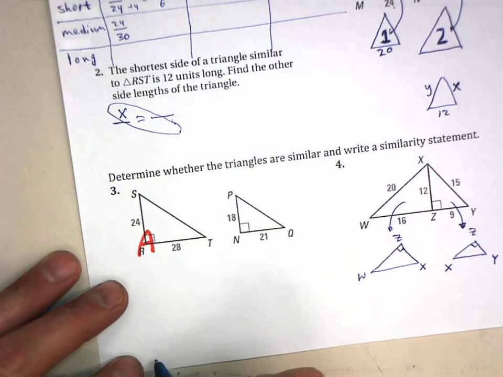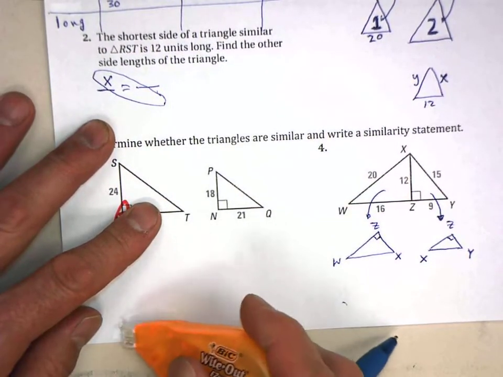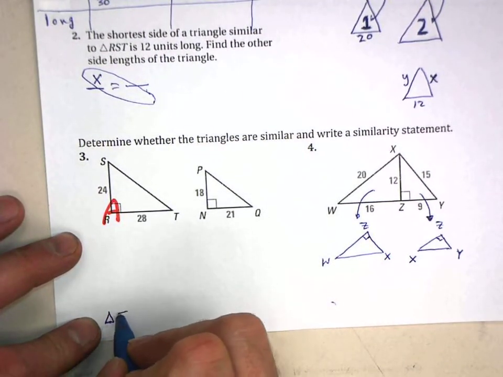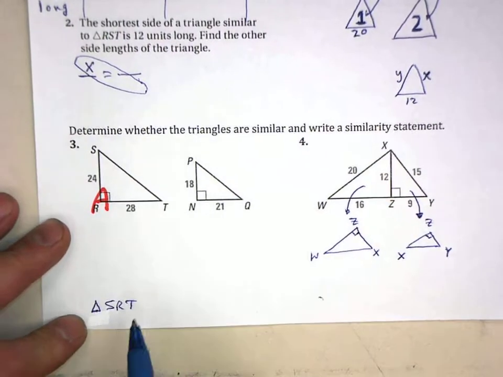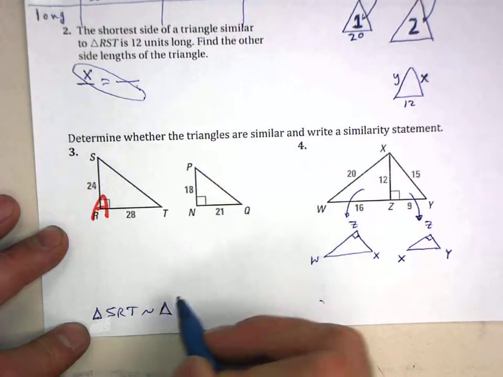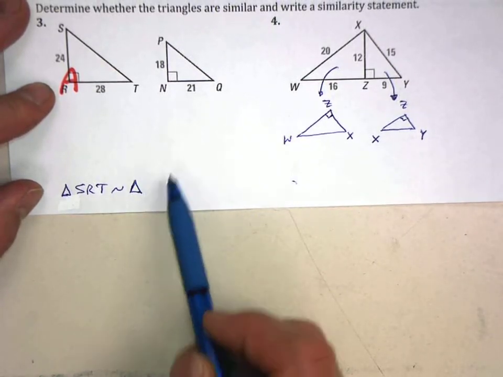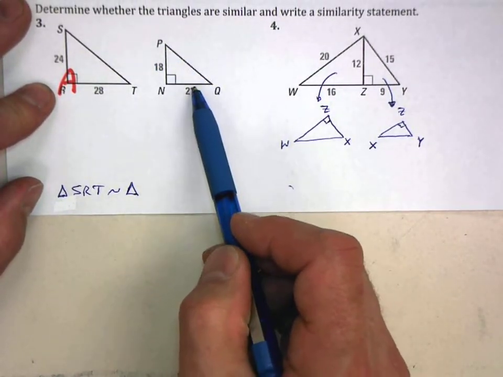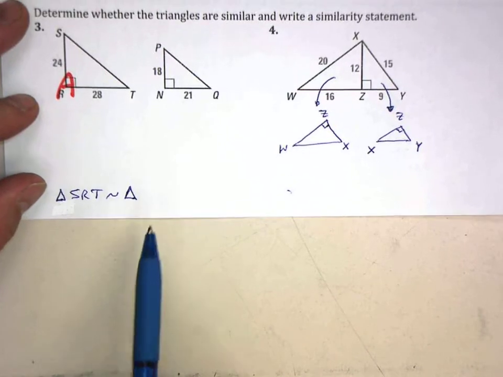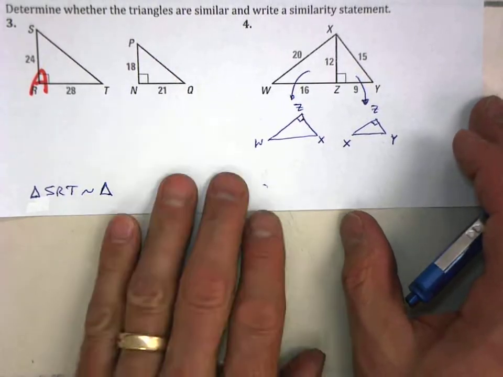And then if that is the case, then write out a similarity statement. Let me put that a little bit higher here so it doesn't get lost if I make a copy of this. So write out a similarity statement. So let me do SRT. Okay, so triangle SRT is similar to triangle what? If you determine they are similar, then tell me what the other 3 letters are here. And it needs to be in the same corresponding order that SRT is. Okay, that's what they mean by similarity statement, and it needs to be in the correct order. So go ahead and pause the video and do that.